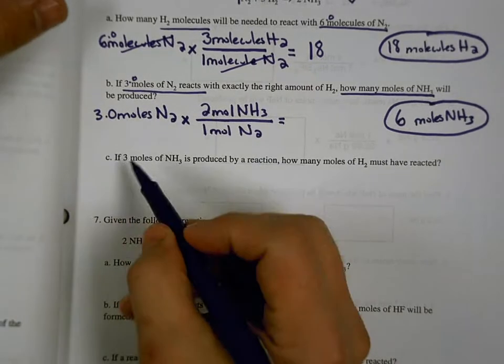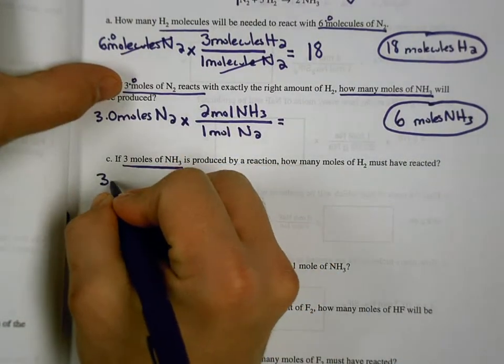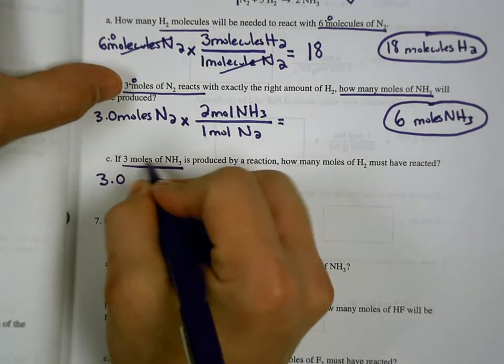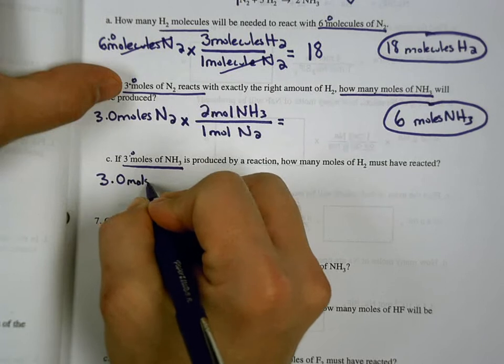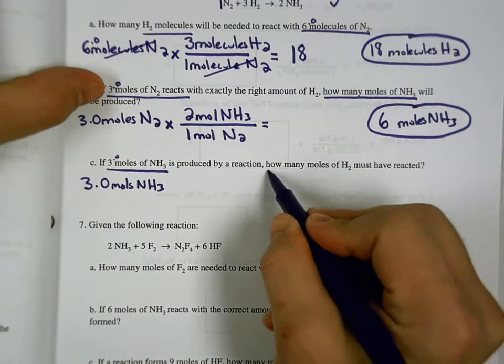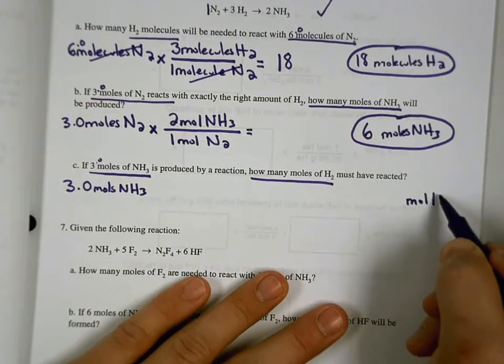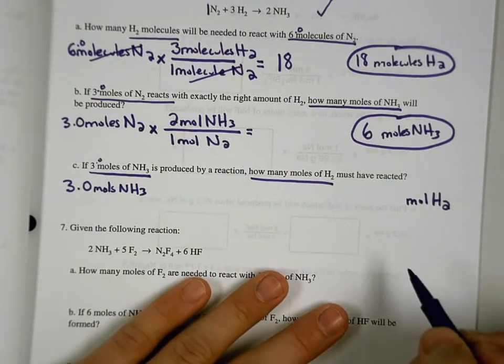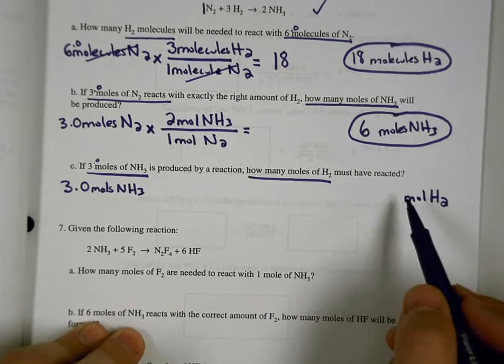Okay, problem C. If 3 moles of NH3 is produced, that's our given information. It doesn't matter that this is a product. Again, I'm going to make that 3.0. How many moles of H2 must have reacted? So that's what we're looking for. Moles to moles, one step. The only thing we need to use is the balanced equation ratio.